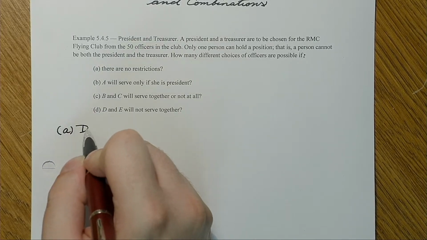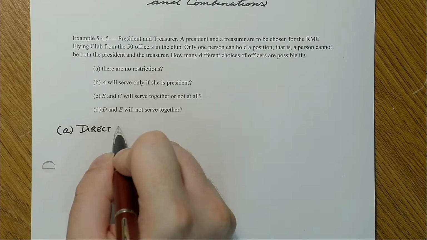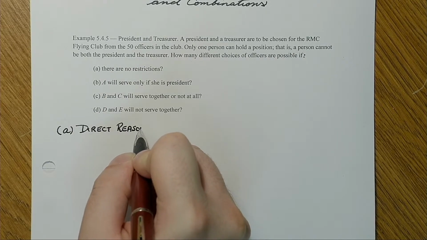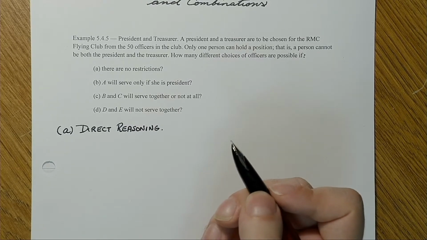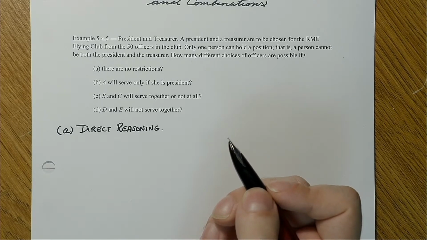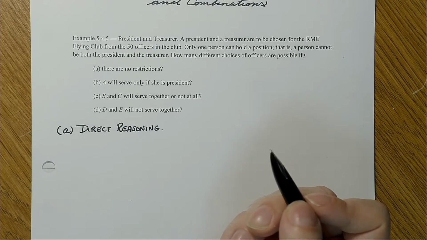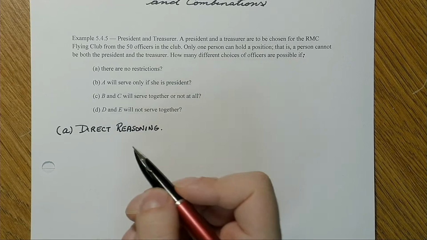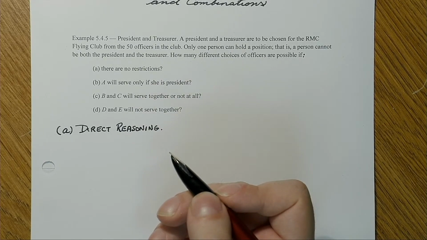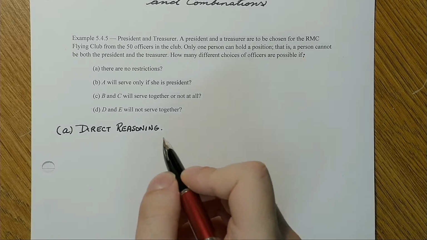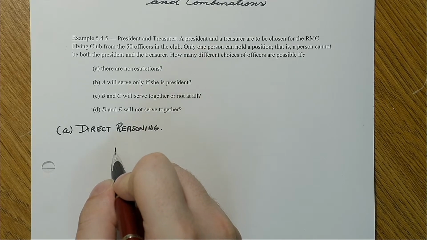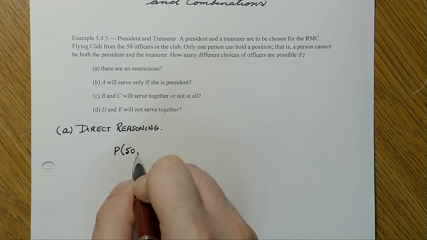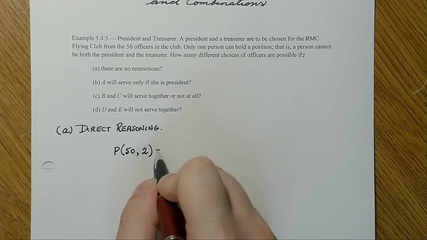let's use what is called direct reasoning or direct counting. Direct reasoning is where we actually count the things that we want, and the indirect is where we count everything and remove the stuff that we don't want. So the total number of choices of the officers, if there are no restrictions, we can think of it as we have 50 choices, and we're going to choose 2. Or, sorry, we're going to permute 2.